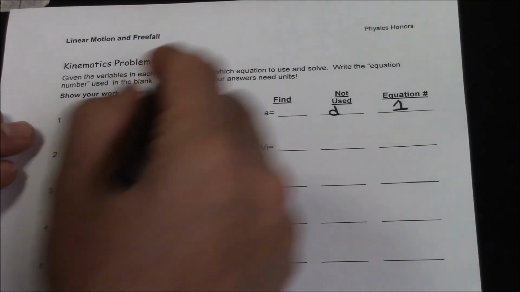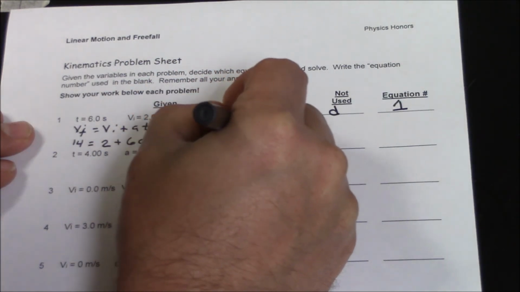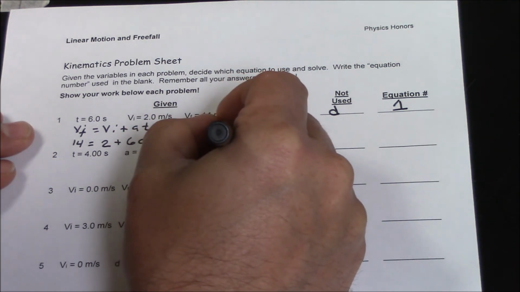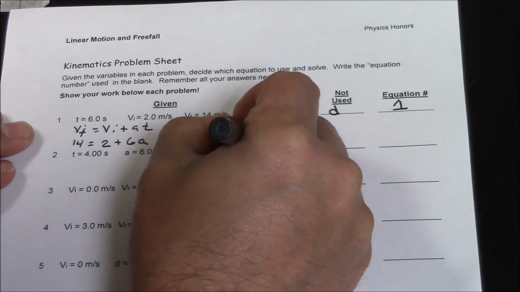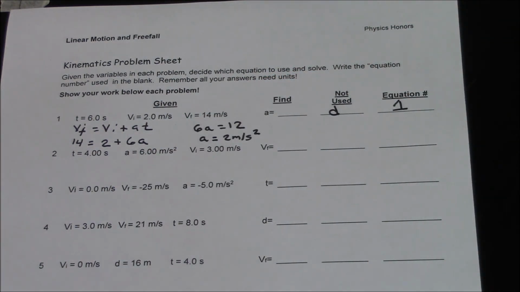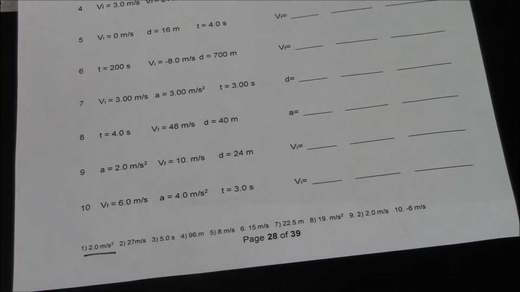That's going to give us 12. So 6A equals 12. A is going to be 2 meters per second squared. Okay, and we see down at the bottom here, the answer for number 1 is 2 meters per second squared.